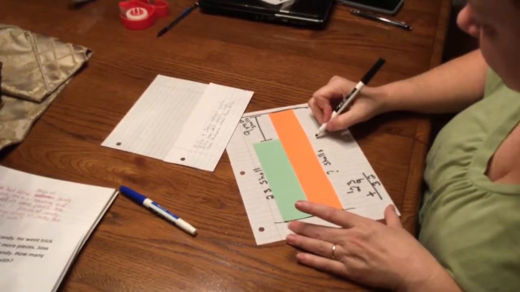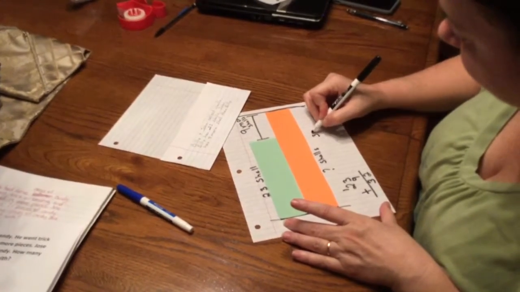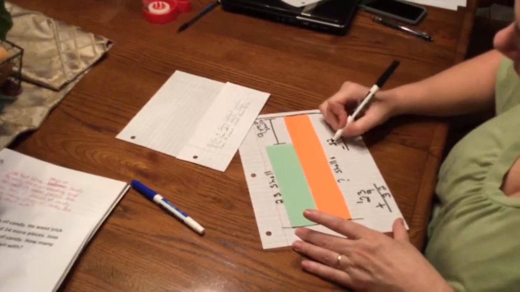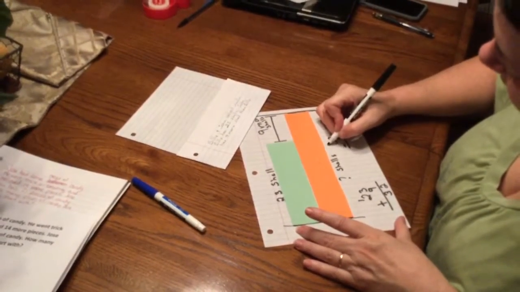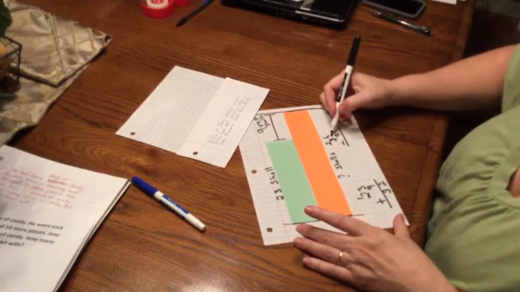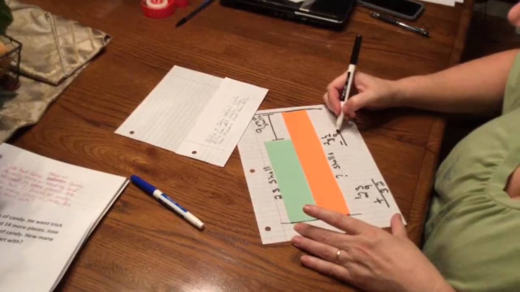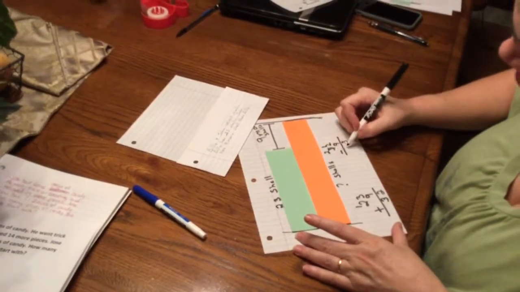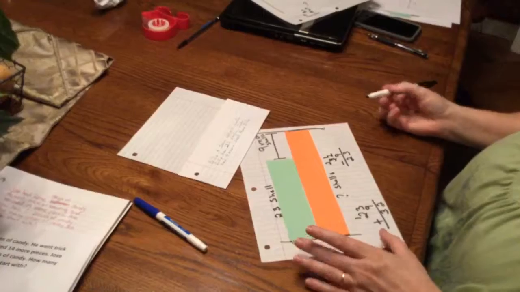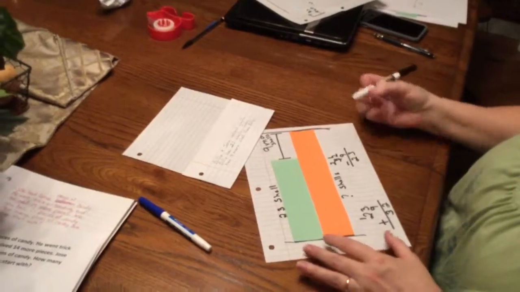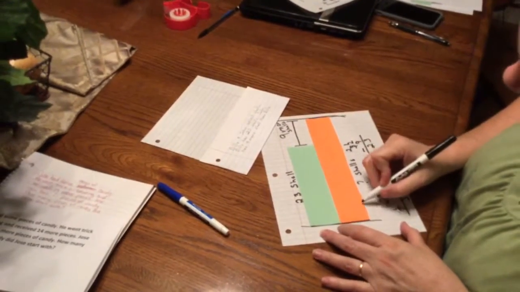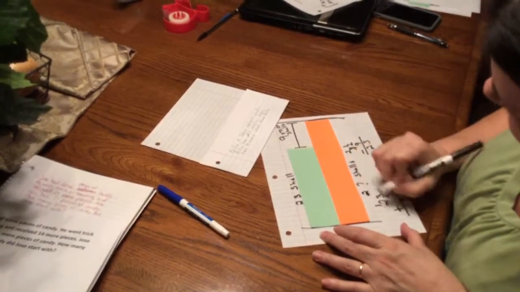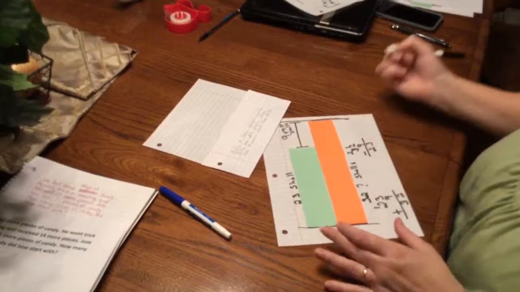And we can check our problem by saying 32 minus 9. We regroup our tens. We have 12 minus 9 is 3. And we have 2 in our tens place, which is our 23. So we now know that this length is representing 32 shells.